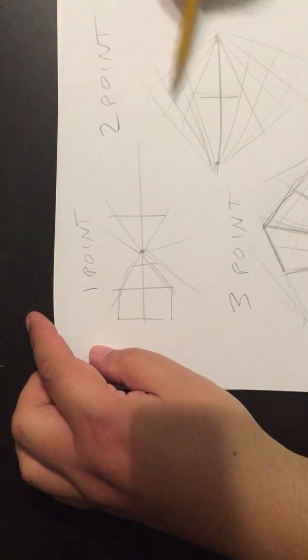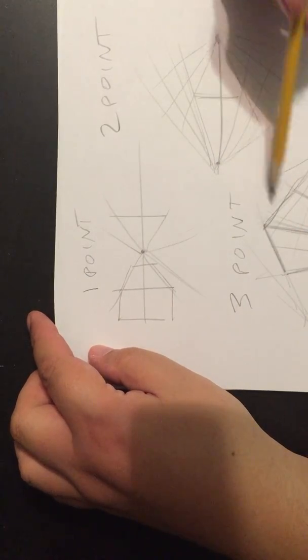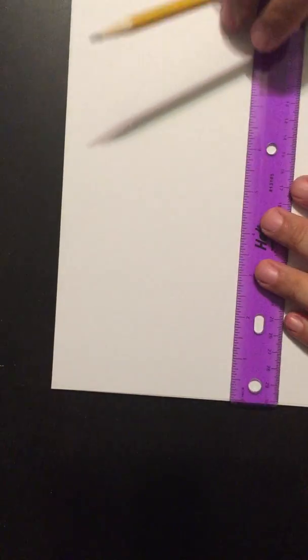2-point is 2 sets of diagonals and 1 set of vertical lines, and then 3-point is all 3 of your lines are diagonals. So for the purposes of drawing boxes for 3-point, here's what you do.